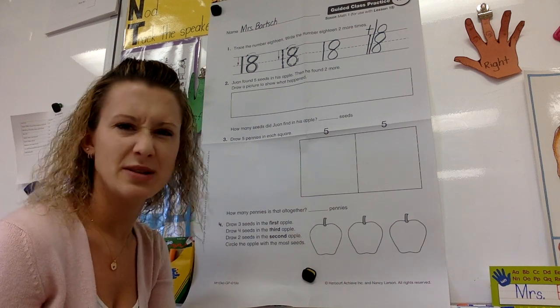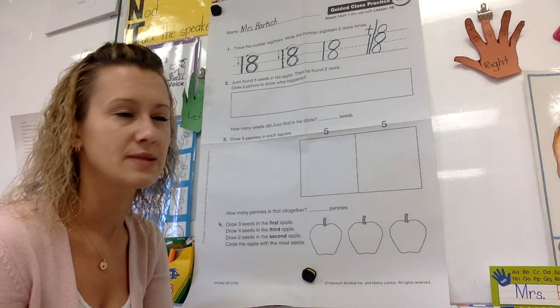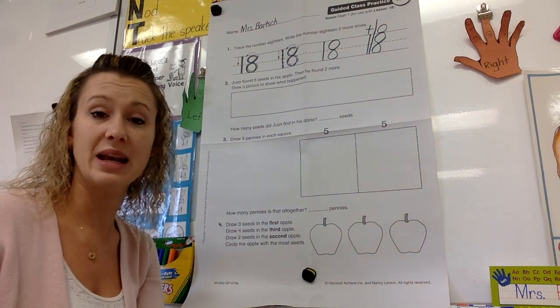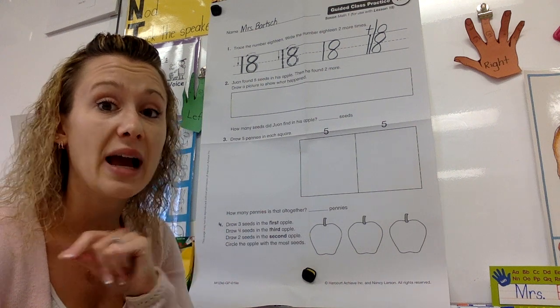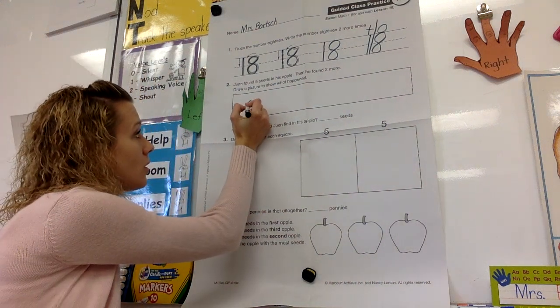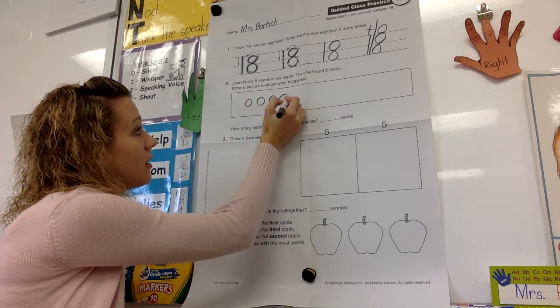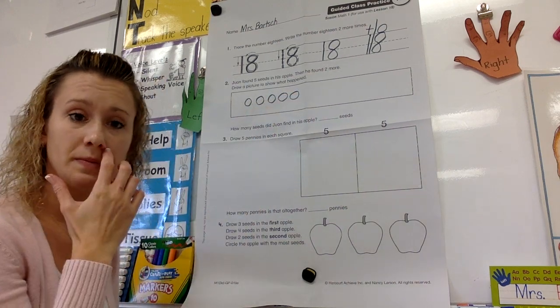Now, apple seeds are kind of like a raindrop shape, but we're just going to make circles. So don't make them too little and don't make them too big. They kind of have to be medium. 5 circles for your 5 seeds, and I want you to whisper count. Whisper. Draw 5. Go. When you're done, park your pencil.